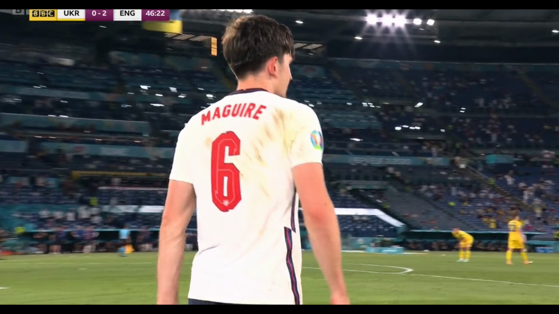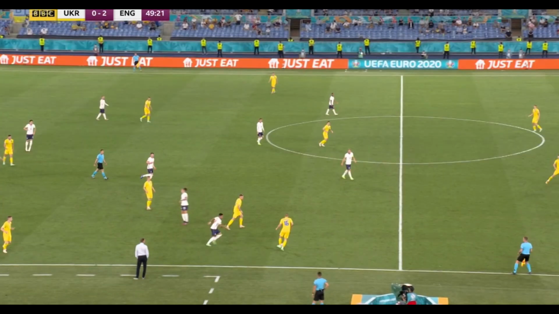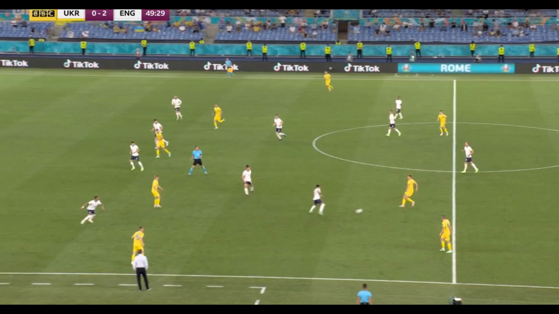Now, one thing, again, after we scored this goal, I was impressed with how quickly we wanted to win the ball back. As you can see, Ukraine are on the ball. Sancho's pressing.